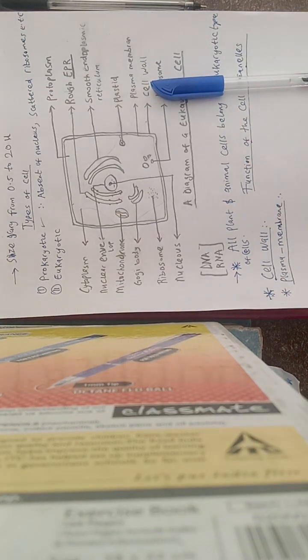Number one function of the plasma membrane: it is selectively permeable and controls transport of materials across it.